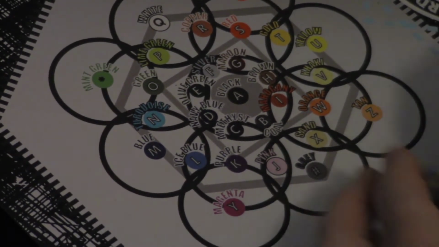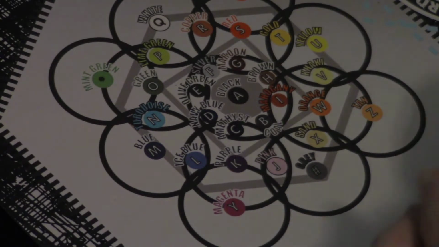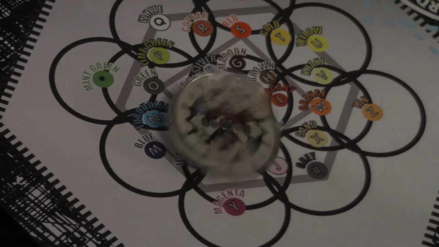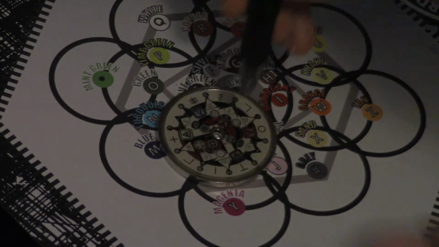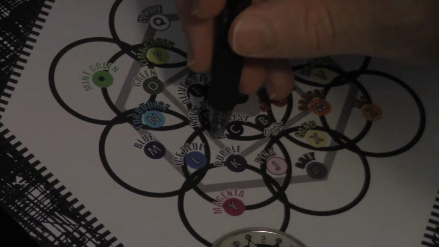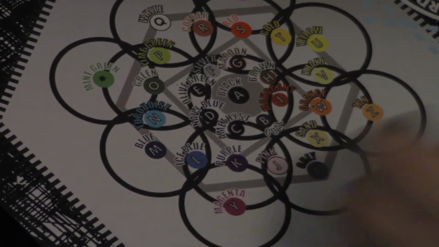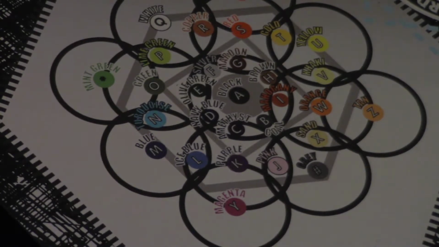Okay, let's narrow that down a little bit. Got a couple possibilities I'm toying with. Let's just go clinical. Okay, random zone here, so that's K. Oh, guess what?